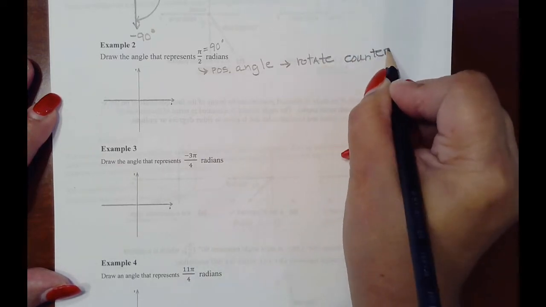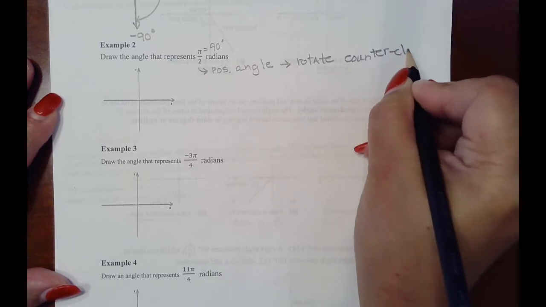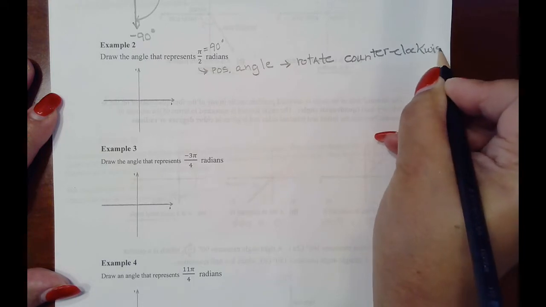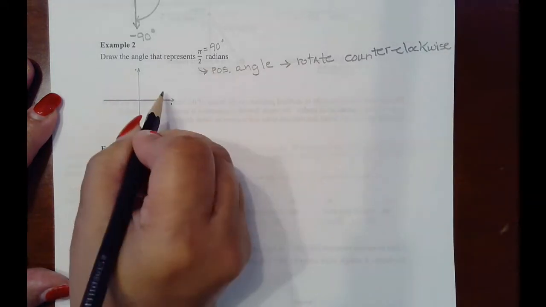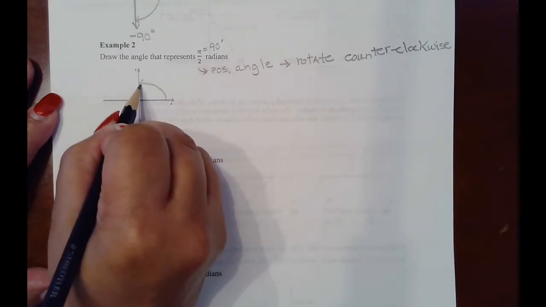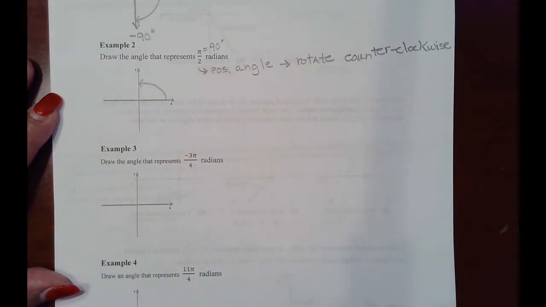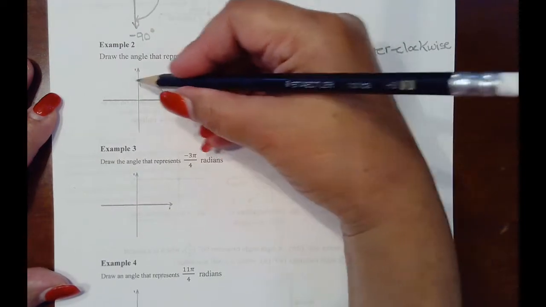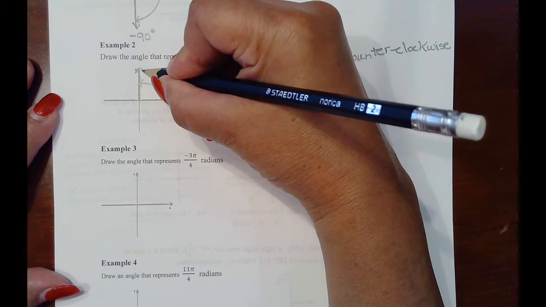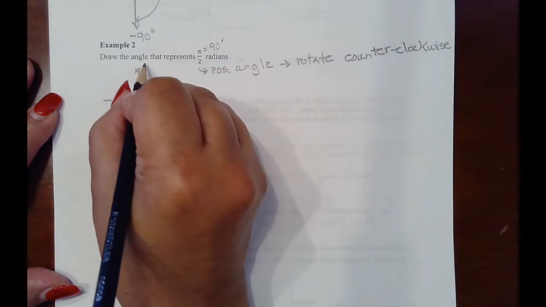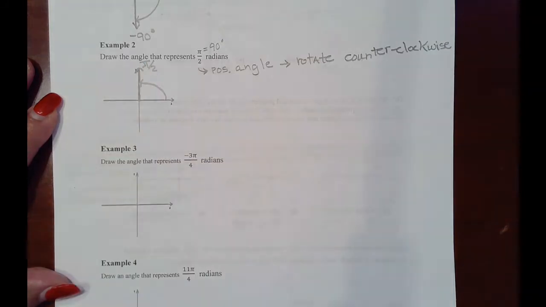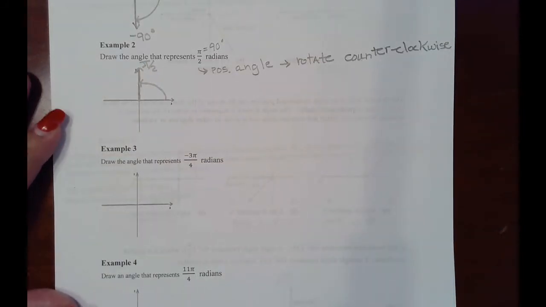If I have enough room to write all this, counterclockwise. Okay, so I'm going to go like this. So I'm showing which direction I'm going in by way of my arrow on this arc right here. I'm showing where I'm landing right here, and I'm labeling it with the angle that I was presented, which was pi over 2, half a pi.